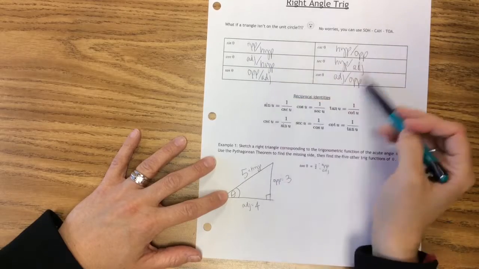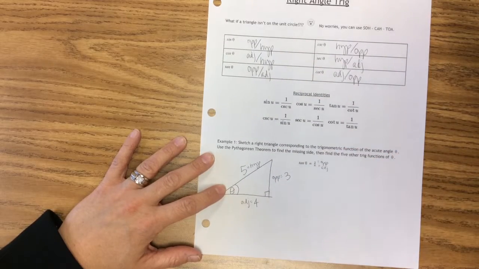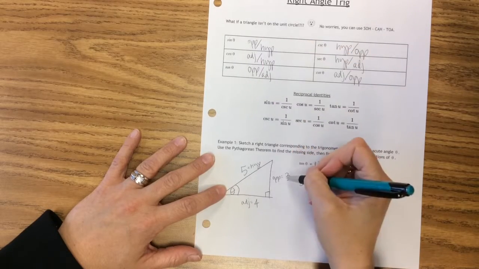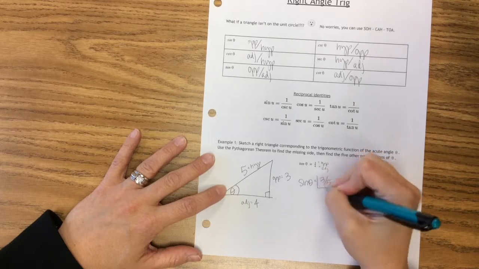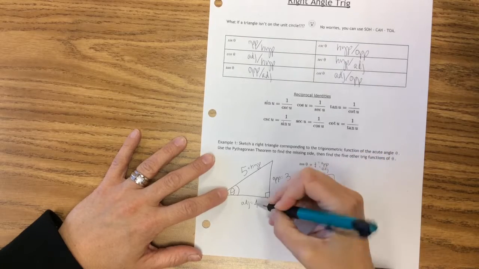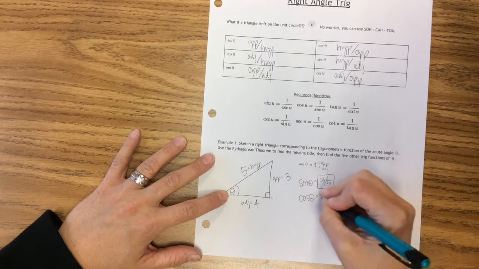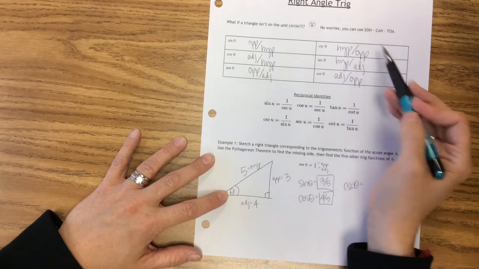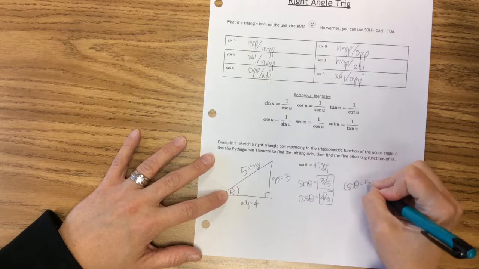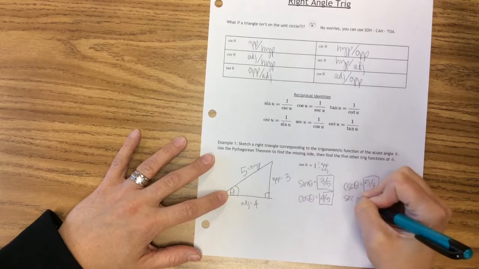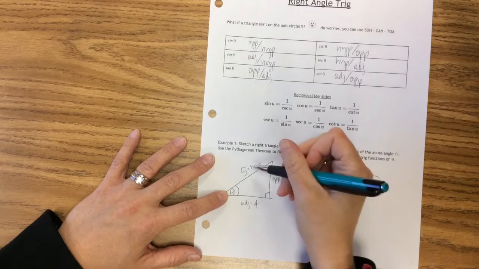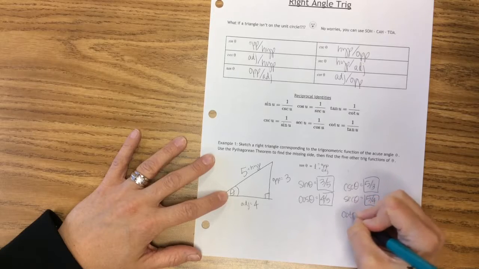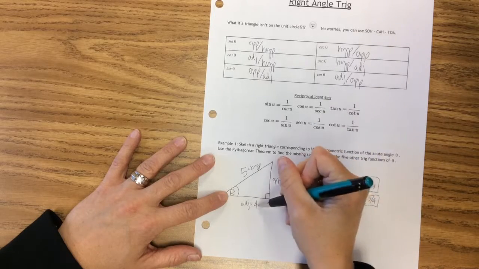Now I can go through, use all my formulas, and figure out all the rest of them using these numbers. So sine of theta, opposite over hypotenuse, 3 over 5. Cosine of theta, adjacent over hypotenuse, 4 over 5. Tangent we have. Cosecant of theta, hypotenuse over opposite, 5 over 3. Secant of theta, hypotenuse over adjacent, 5 over 4. And cotangent of theta, adjacent over opposite, 4 over 3.